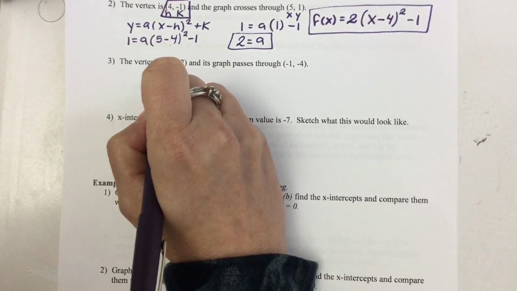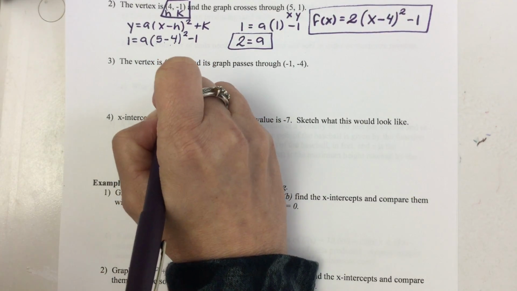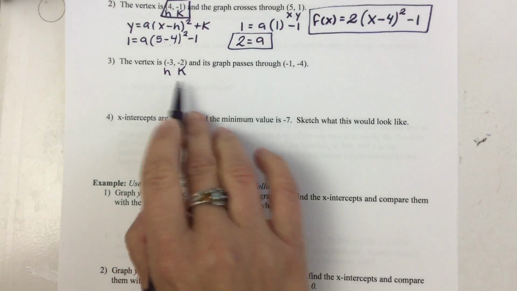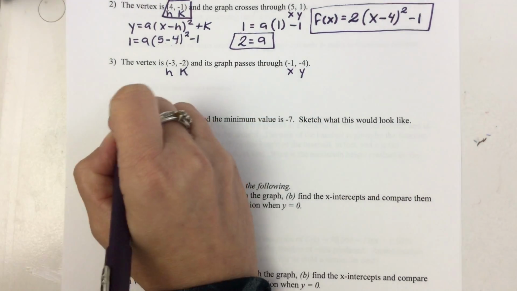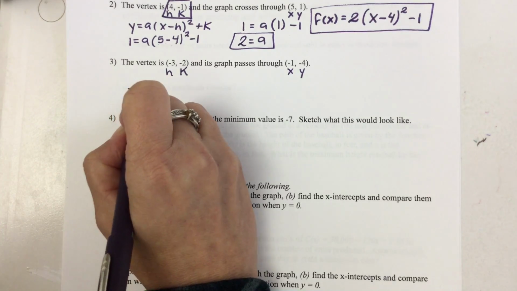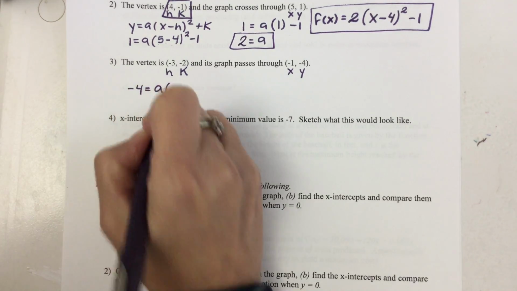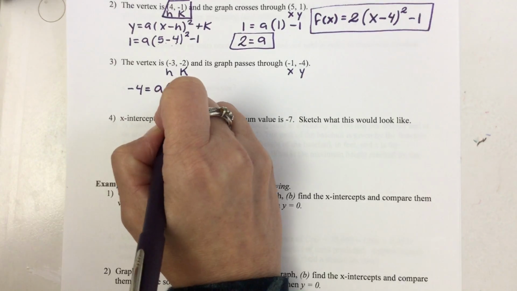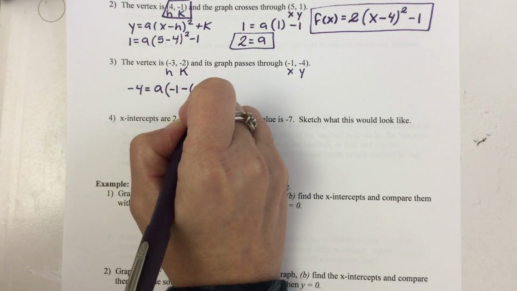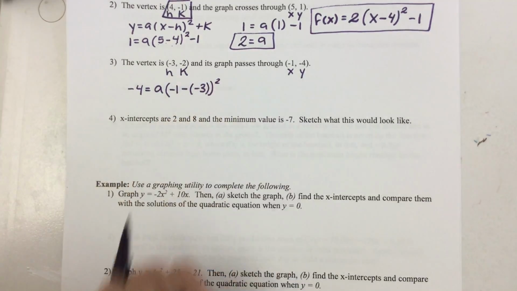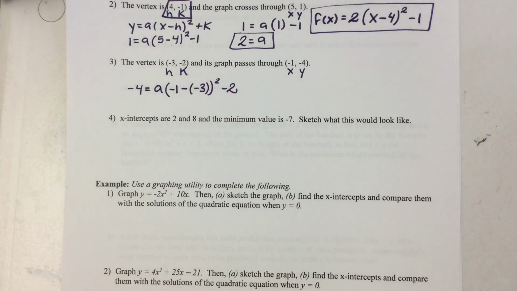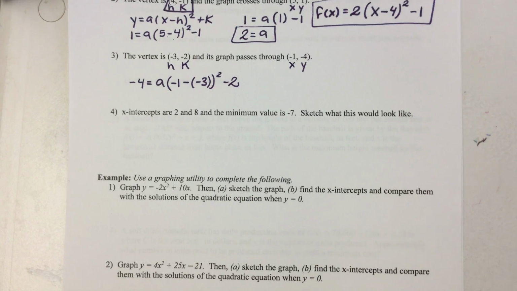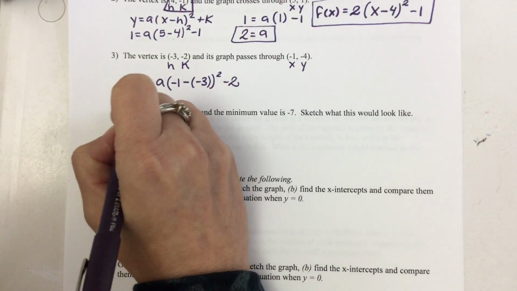My vertex is (-3, -2), so that is H, K. The graph passes through the point (x, y). So it's y, -4, equals a, we don't know, times x minus the h value, quantity squared, plus k. In this case it's minus because our k value is negative. So look at all those negatives. This is a little wild.